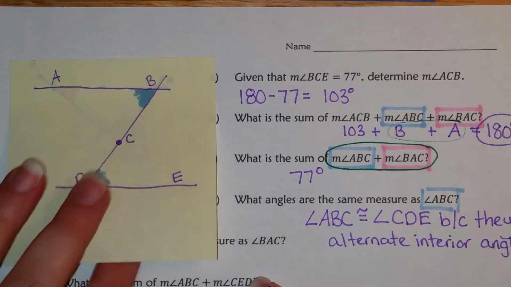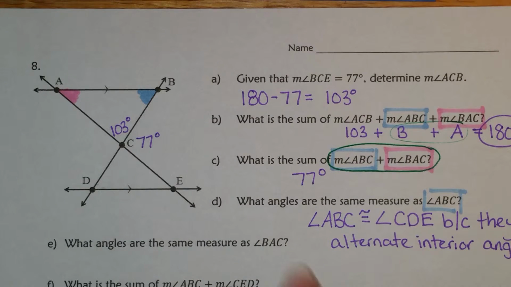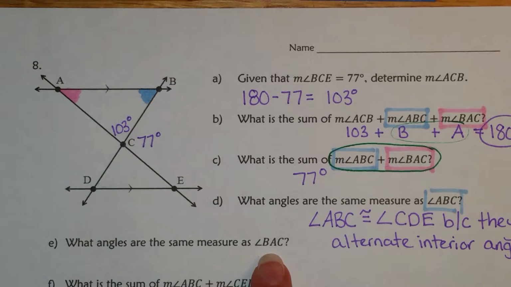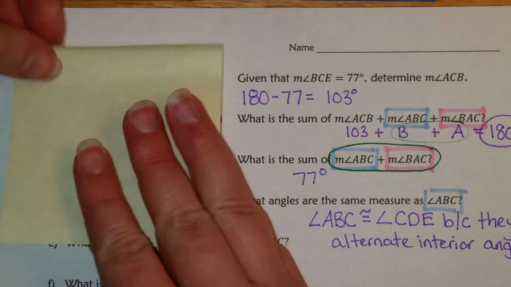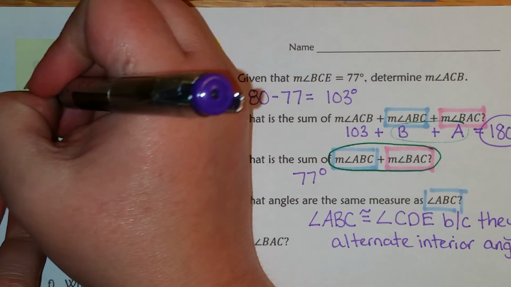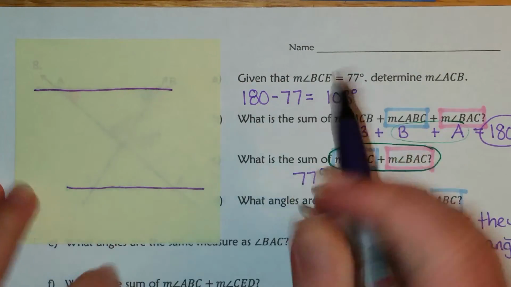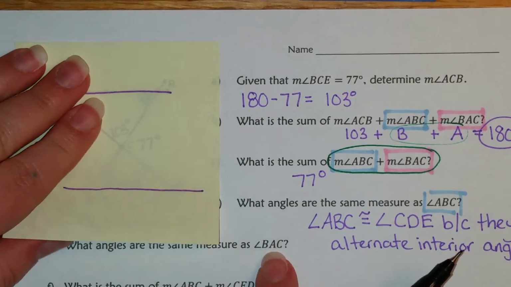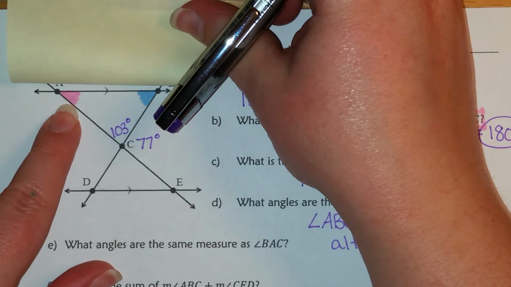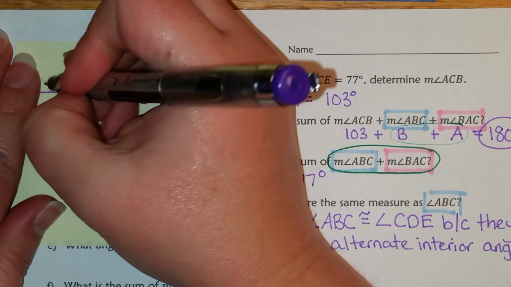Okay, now it asks me what angles are the same measure as BAC. So I'm going to use another Post-it. I'm going to cover it. You can kind of see it. My parallel lines do not change. When I look at it, BAC is my pink angle. So I want to use this transversal this time.